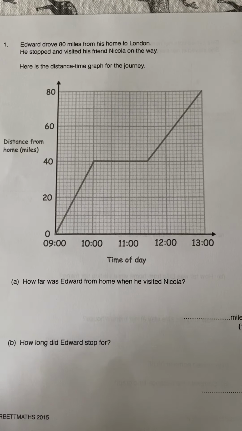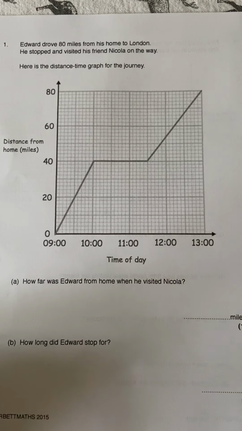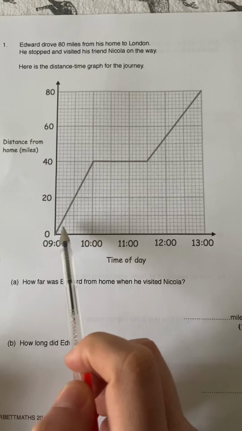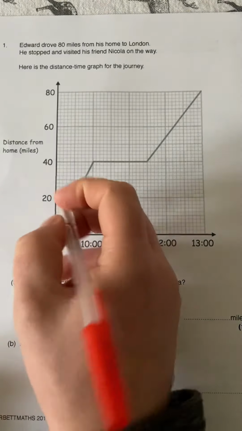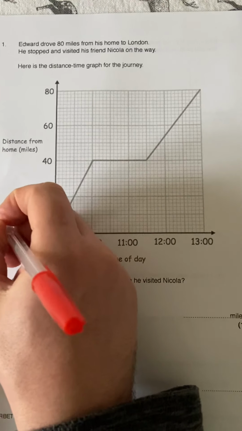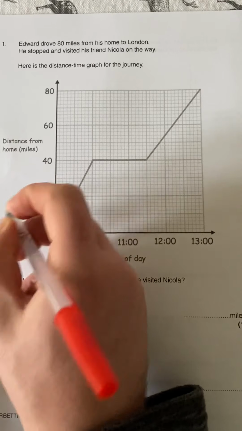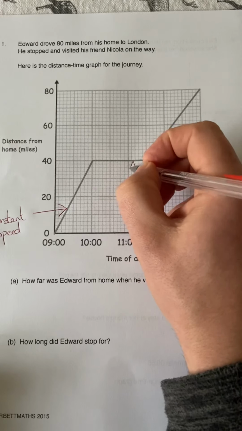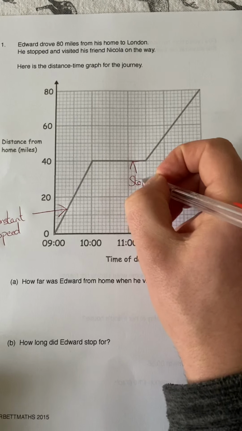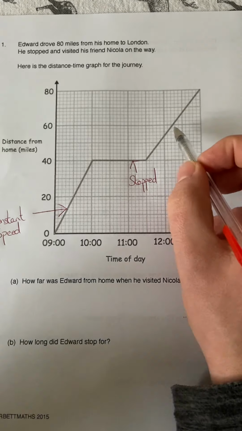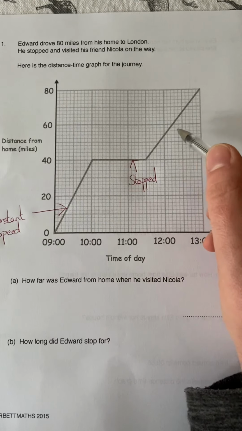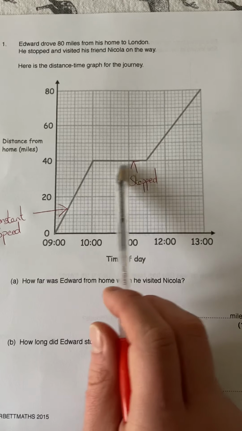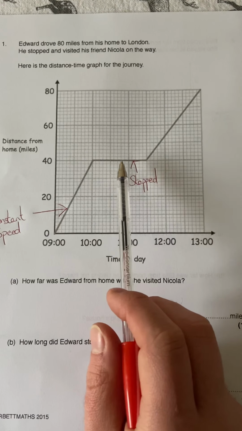So before we even start looking at this, a couple of bits you need to know. If there's a straight line going up, so this is almost a diagonal, going from the low end to the high end, this means constant speed. This area means stopped. And this area here is exactly the same as that, so it's constant speed. Now the stop section is always flat. It's always a horizontal line. That means that whatever it is has stopped.